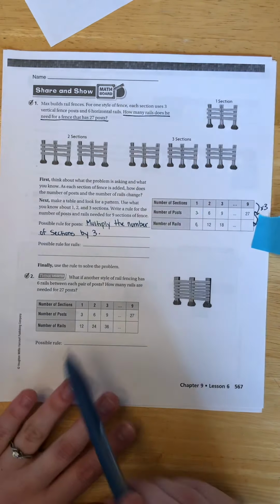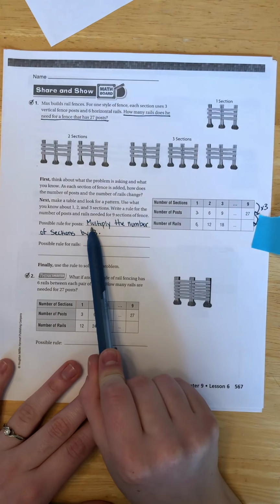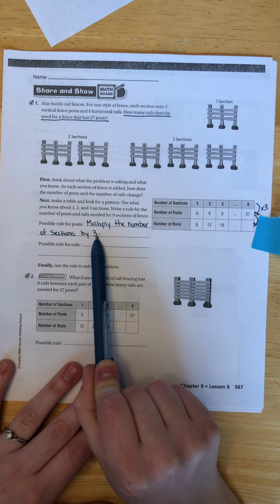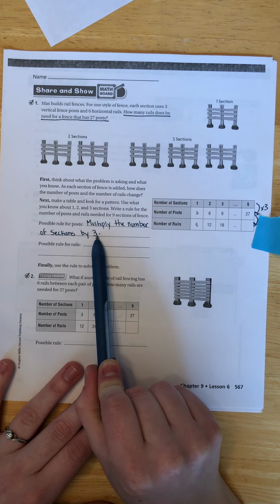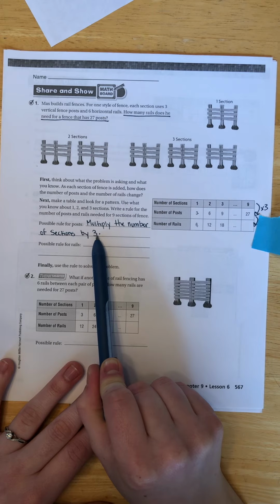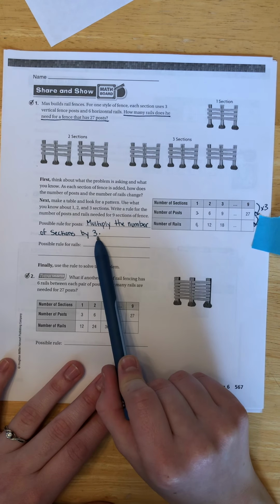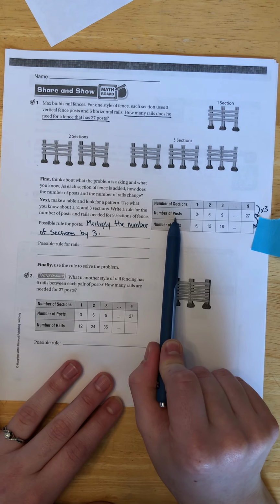So the rule that I wrote is multiply the number of sections by 3. Your rule cannot be multiply by 3. You need to specify that you are multiplying the number of sections by 3 to get your posts.